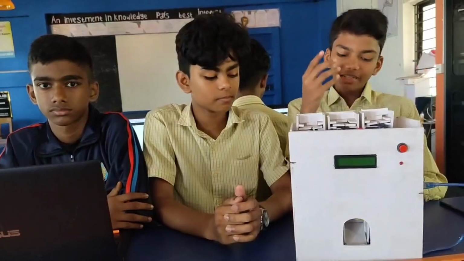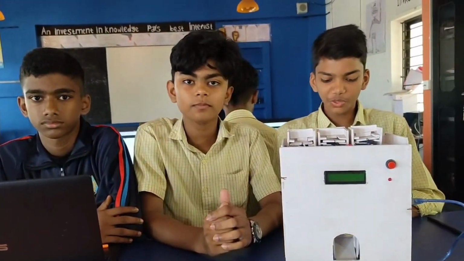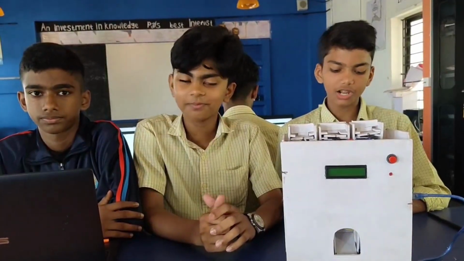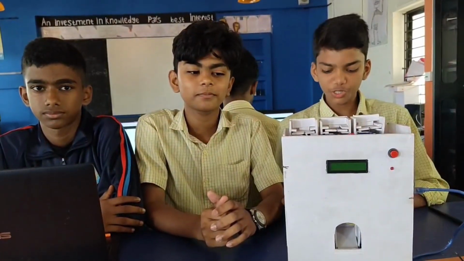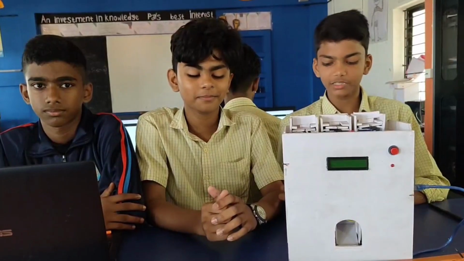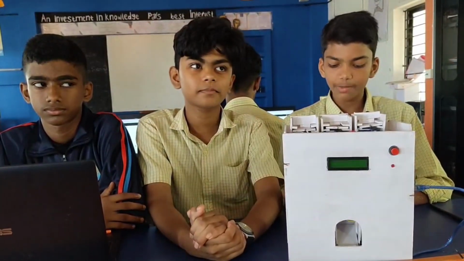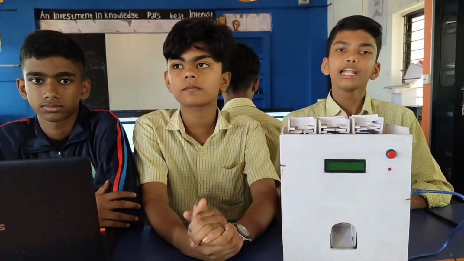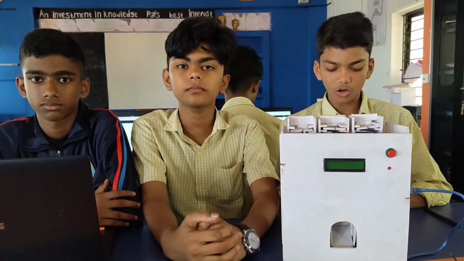Components used to build this project are: Arduino Uno, which is the brain of this project. Jumper wires are used to connect components. A 10K potentiometer is used to control the brightness of the LCD, which is another major component, to display time and the name of the medicine. And a dotted board is another component of this project.